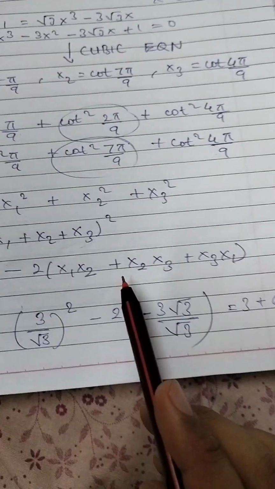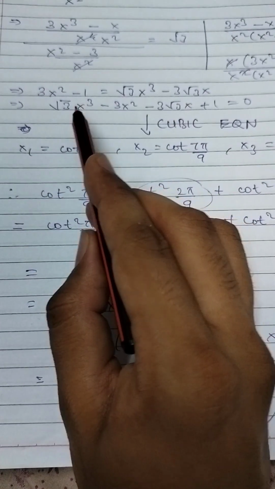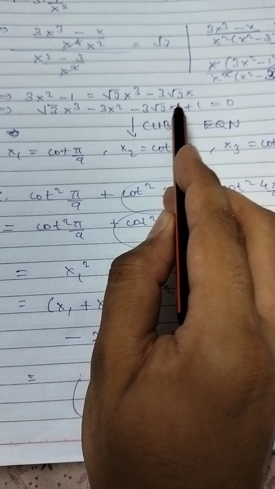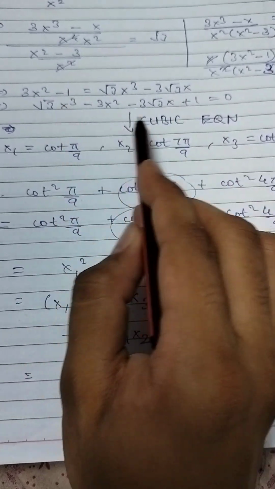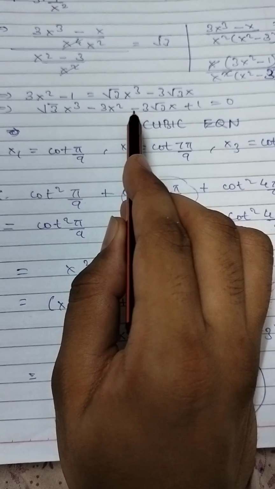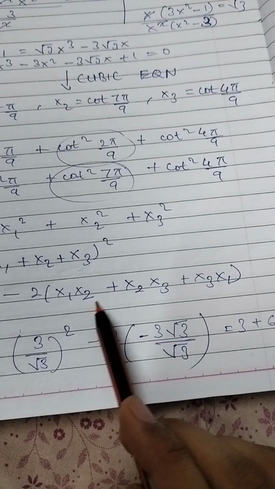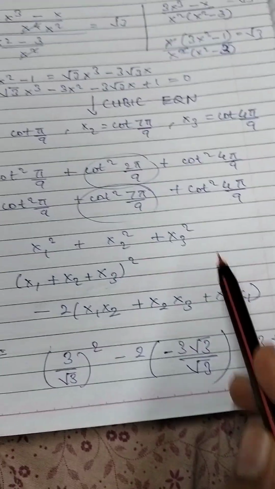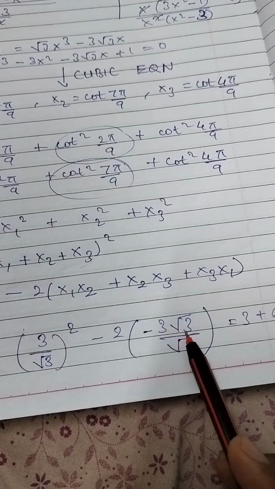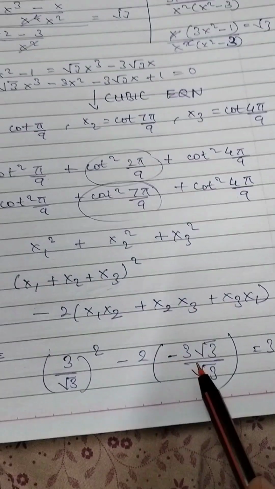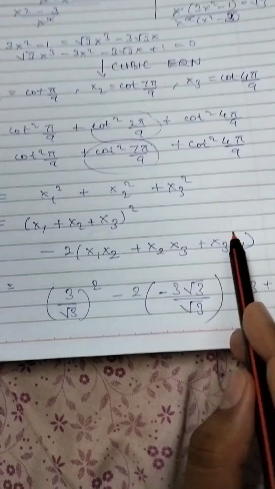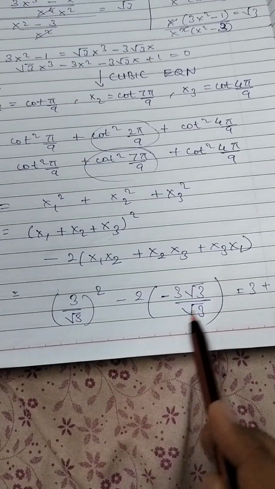Similarly, from this cubic equation, you can take the sum of the product of roots 2 at a time. That is nothing but x1 x2 plus x2 x3 plus x3 x1. That you can find from here. That is nothing but minus 3 into root 3 upon root 3. That also I have put into the equation. So this equation then converts into this equation.